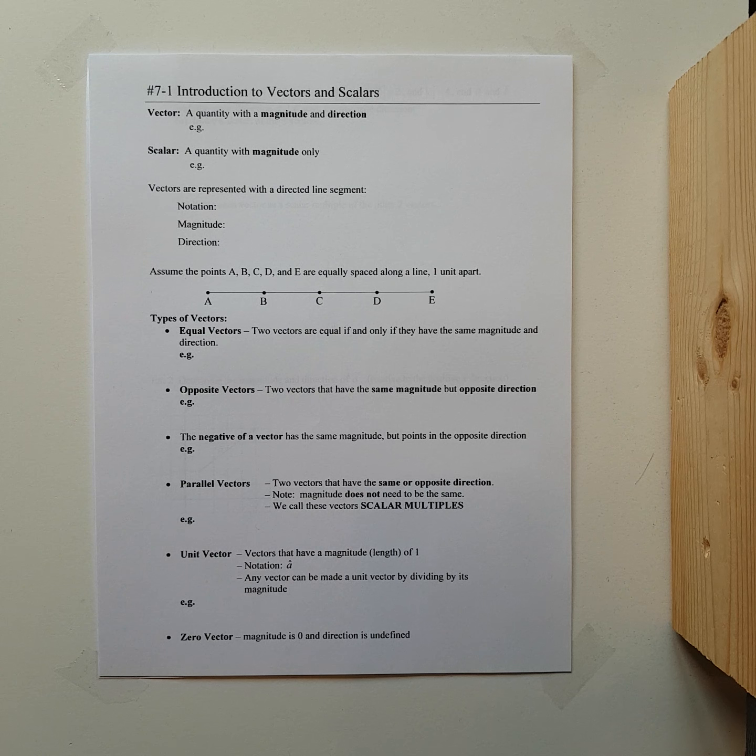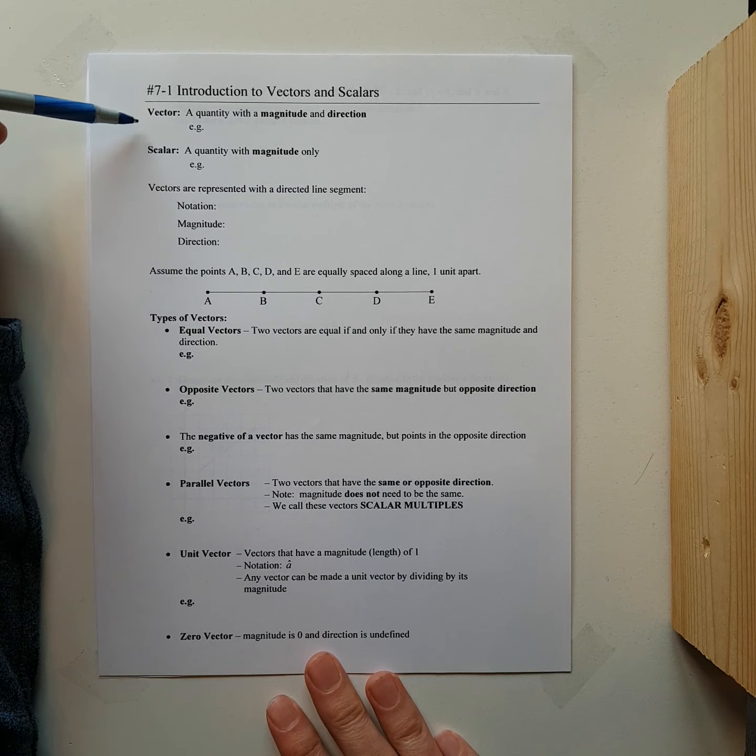For those of you who've taken physics, you'll have some ideas about what a vector and a scalar are, but we are going to take a different look at them in calculus here. We're going to look at how we use them algebraically. The first few lessons will maybe seem the same, but then we'll start to look at them in a different way.